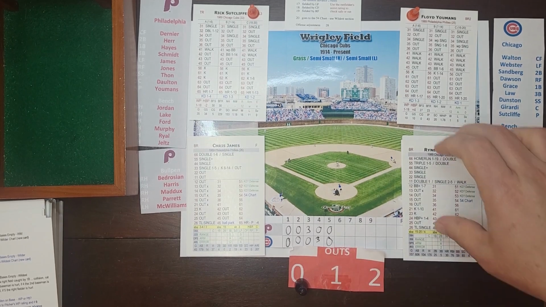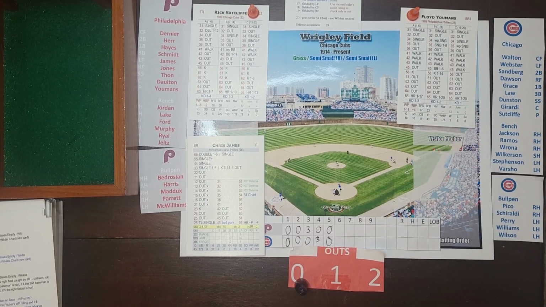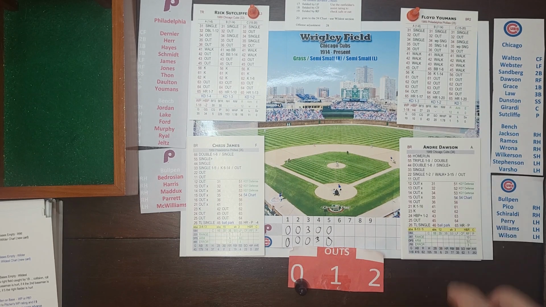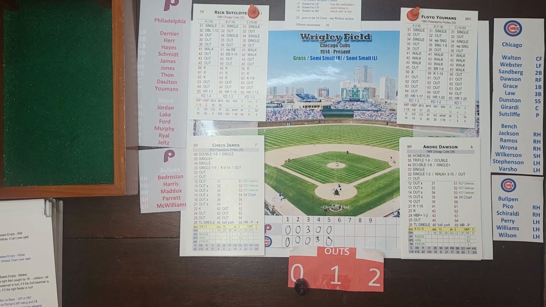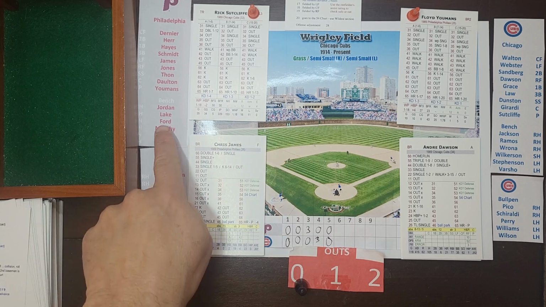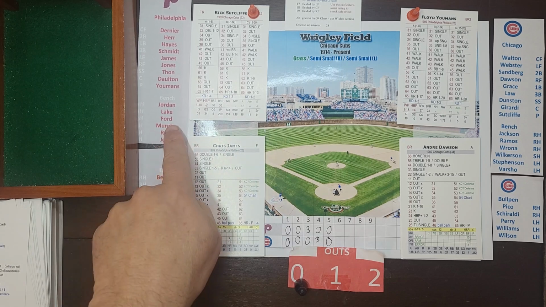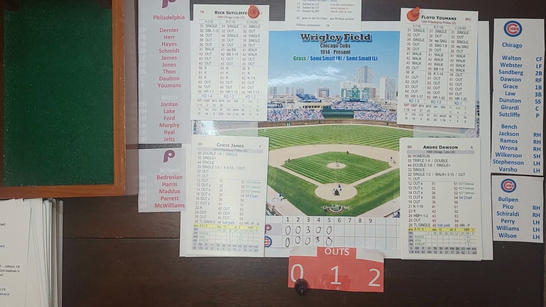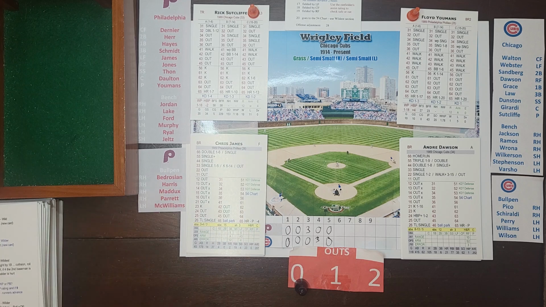All right, we go to the top of the 6th. And it will be Chris James to lead it off against Sutcliffe, who can face 30 batters. Right now he has faced 22, so he's still okay. Keeping in mind it is opening day, so your pitchers aren't going to be stretched out quite as much. So I may end up homebrewing something where we deduct that by a few just because it's opening day. But for now, I'm going to play it straight up.